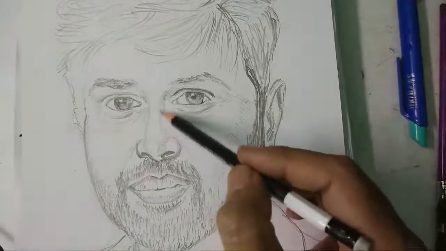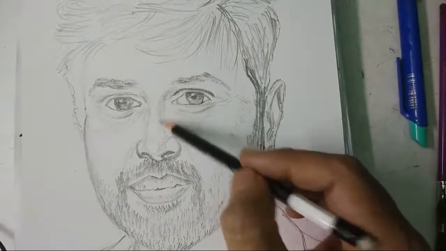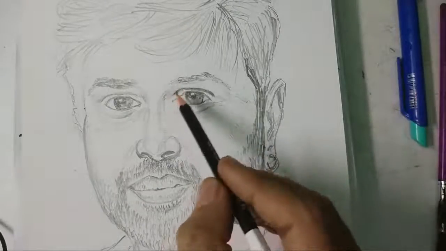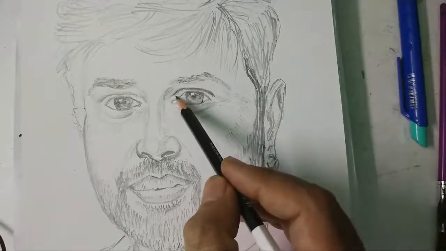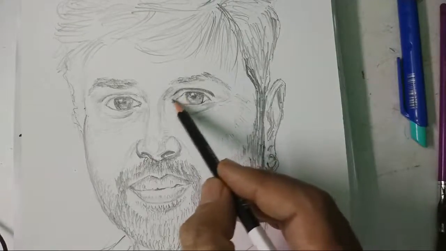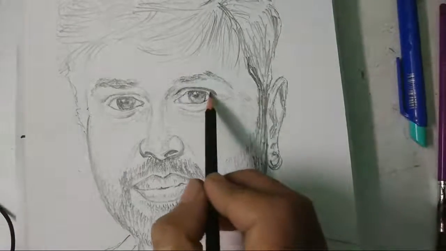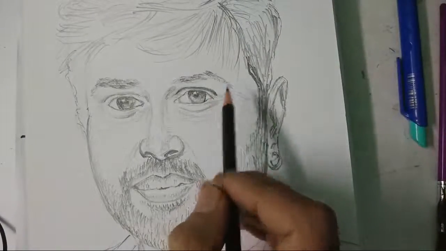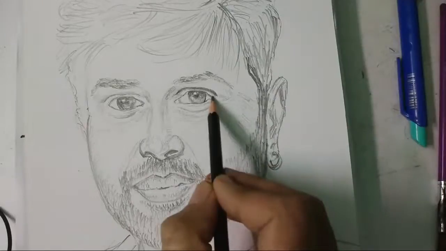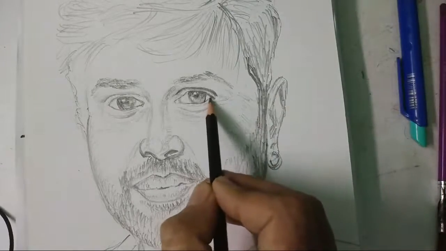So this was done faster. A face, mostly a female face, sometimes takes some time. Otherwise, you can complete a portrait easily. Even with a female face, it depends on the detail which you have to do on the face.